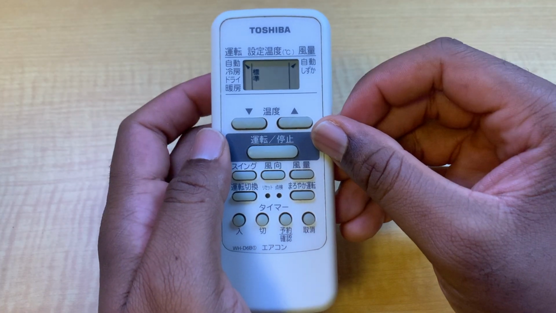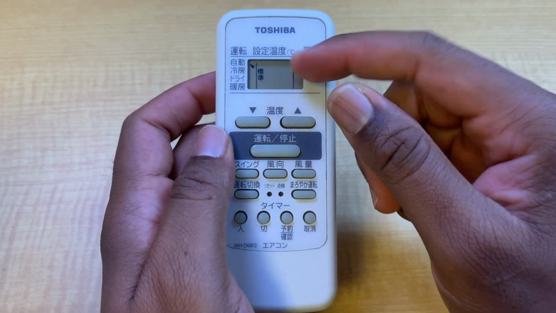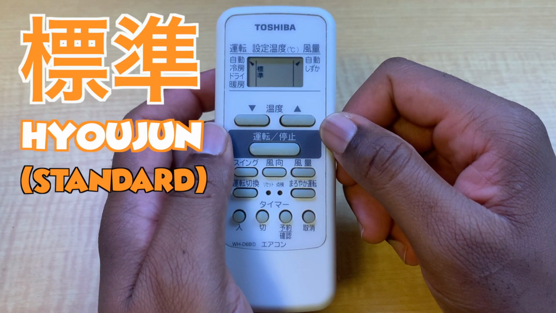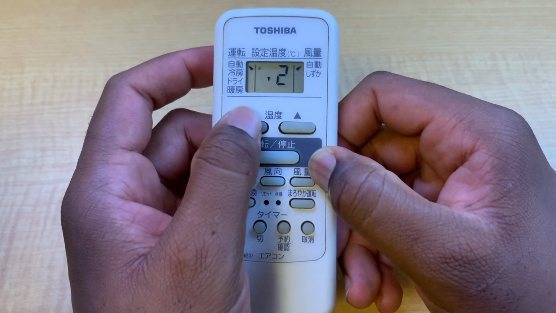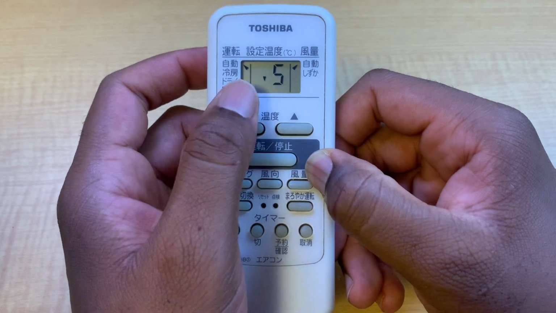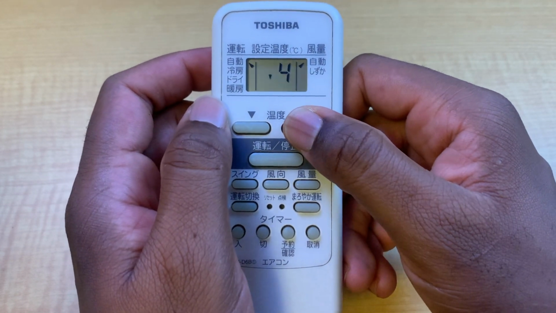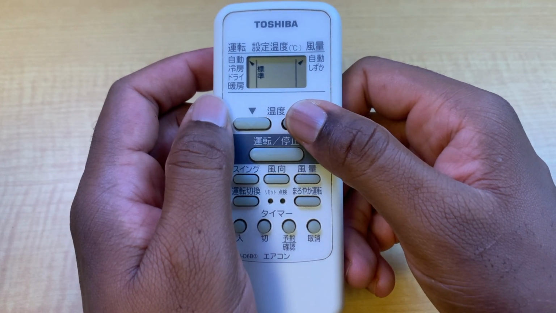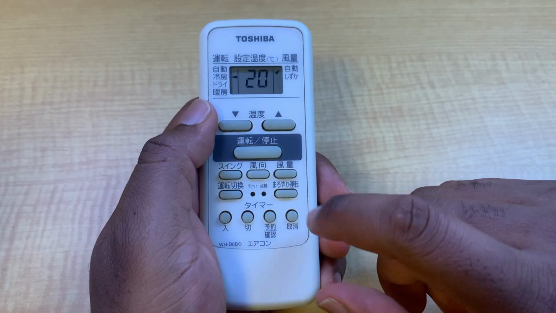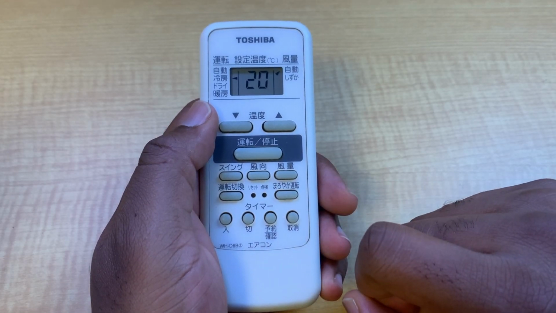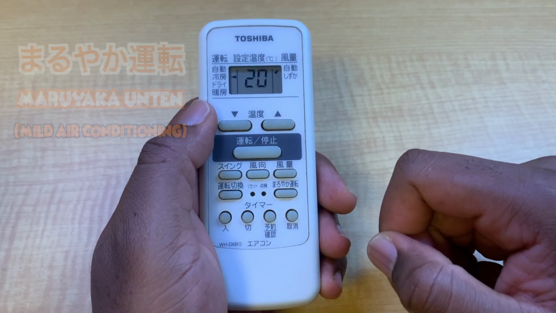Just a note about this air conditioner's auto mode, I can set it to be weak or strong. Right now, it says Hyojun, which means standard. But if I press the downward arrow, I can make it a bit weaker, and it goes all the way down to -5. But if I press the other arrow upwards, we can go past that standard setting up to +5, which is the strongest setting. I never use this button, but it says Mariyaka Unten, and it's like a soft or light air conditioning. Might be really good when you sleep.